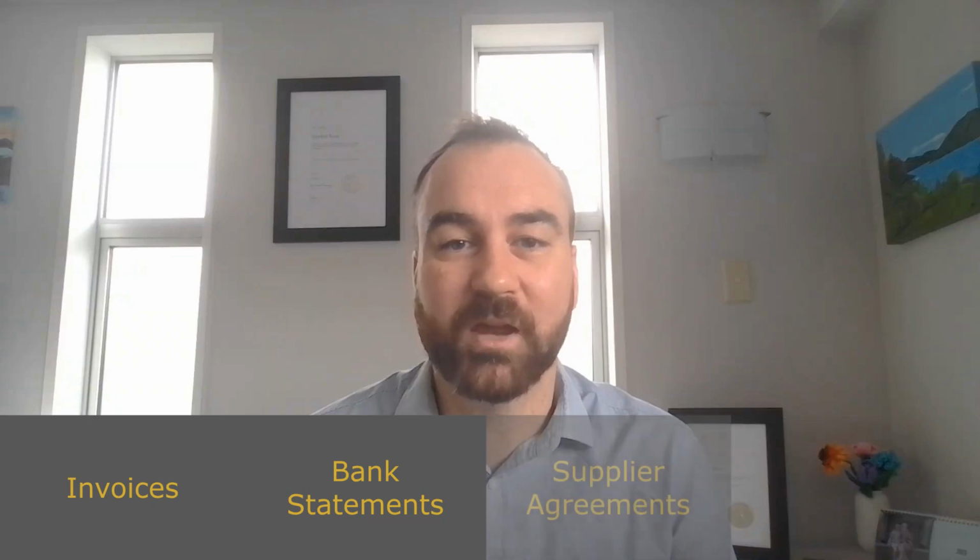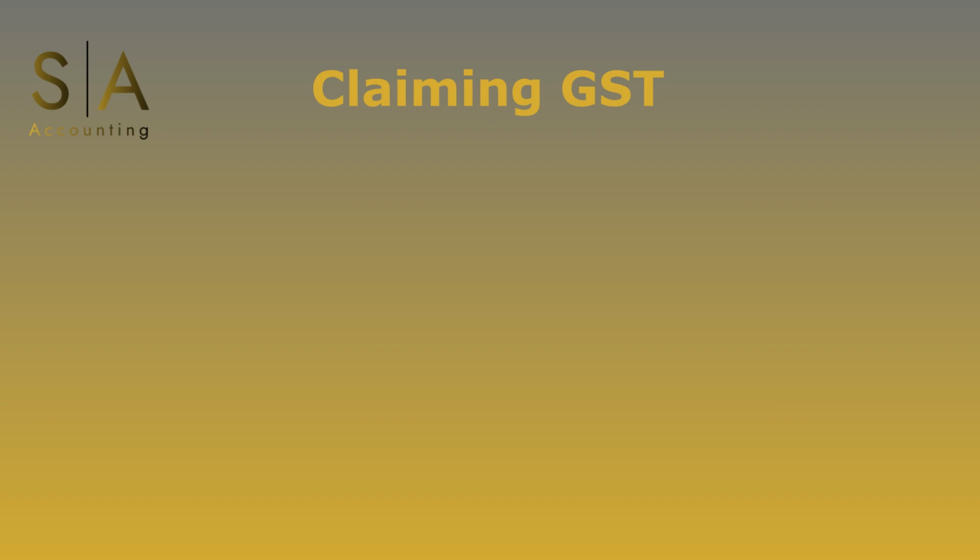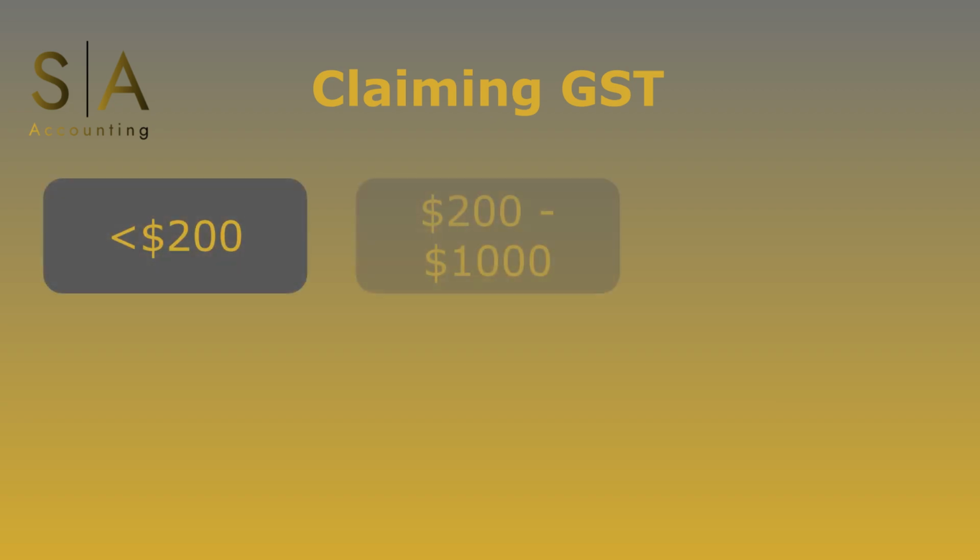In the bad old days, if Inland Revenue asked, you'd need to produce a physical document with a laundry list of specific criteria to support your claim. But now, things like invoices, bank statements, supplier agreements, and contracts can be used as support for the GST you claim. There's also new thresholds to consider: $200, between $200 and $1,000, and over $1,000.